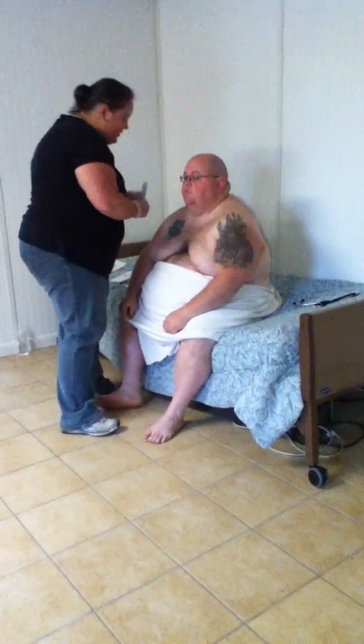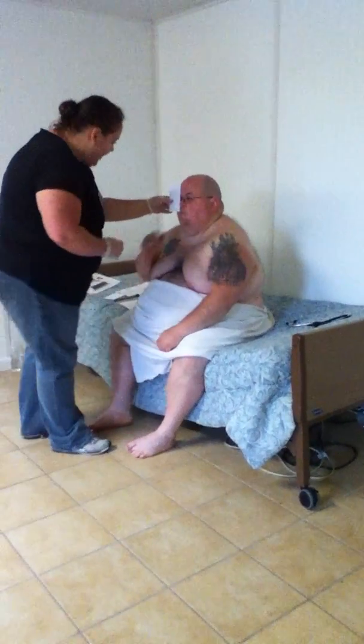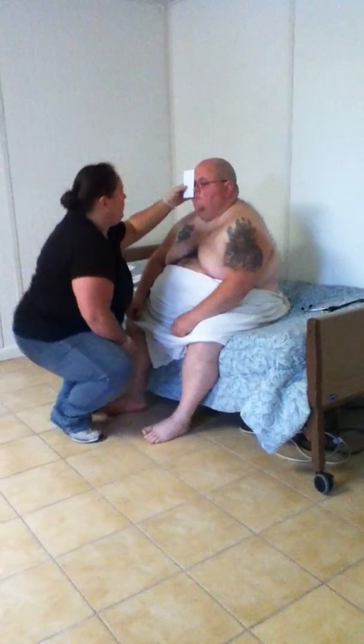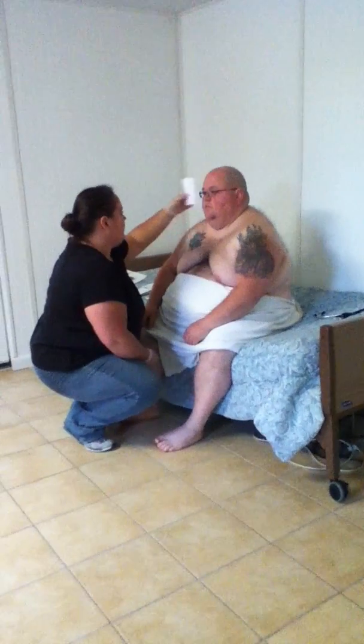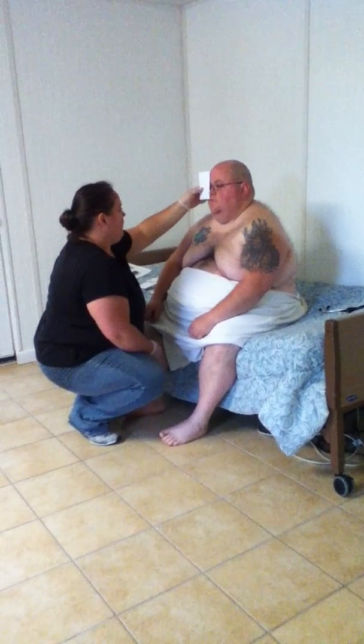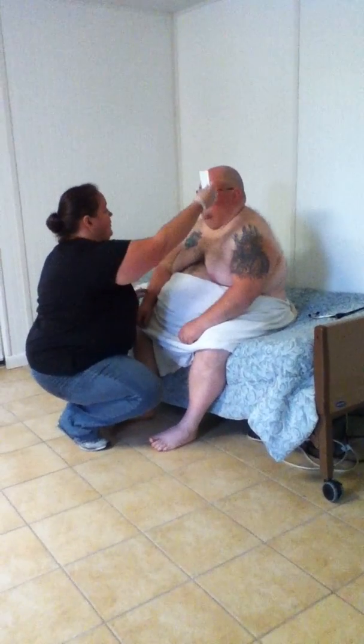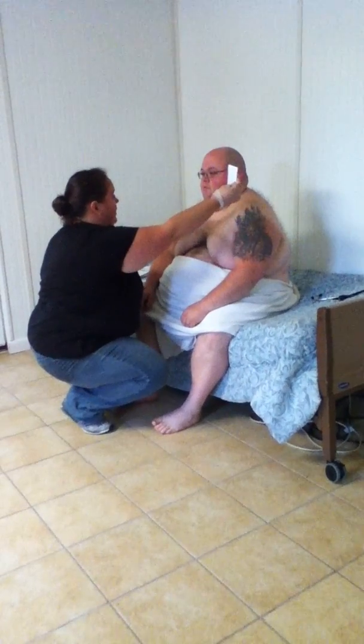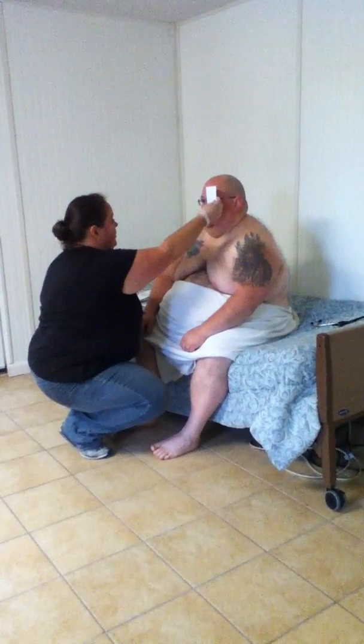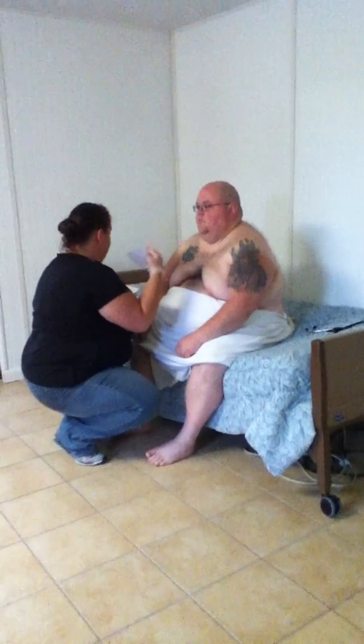Called the cover test. You cover one of their eyes, and whenever you remove the paper, the card from in front of their face, in front of their eye, you notice if there's any movement, any problems with their eyes. It should be steady, shouldn't move any.